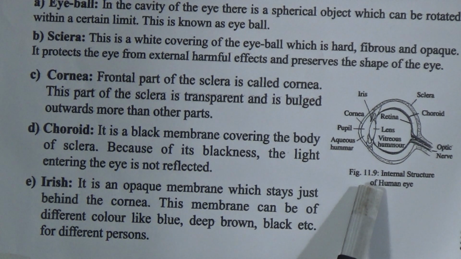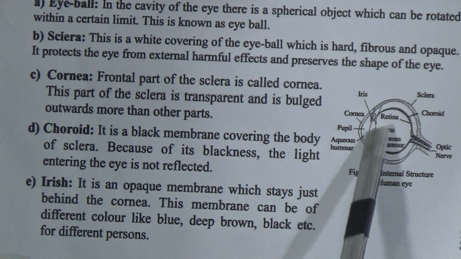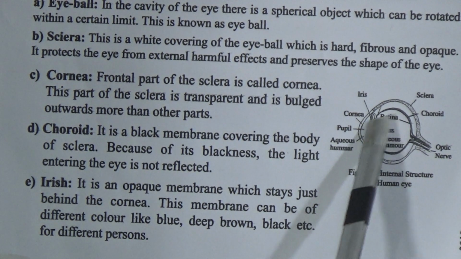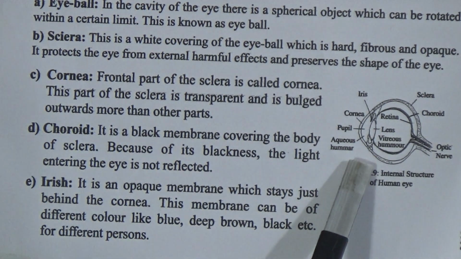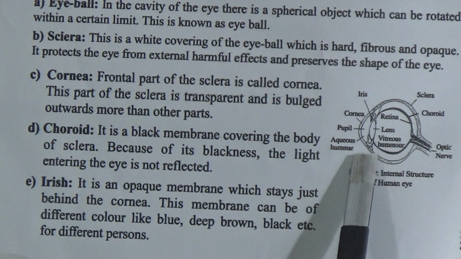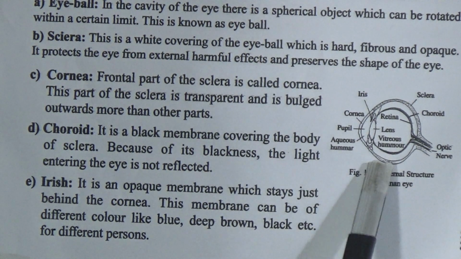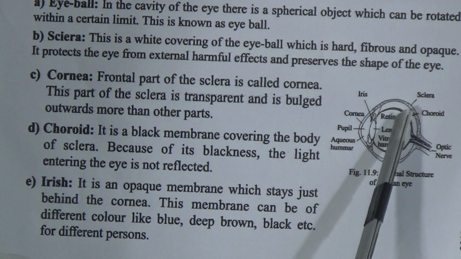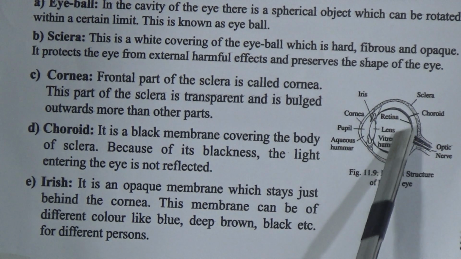Now come to the lens. This is the crystalline convex lens. This lens is known as the crystalline convex lens, and it is made of soft jelly-like material, which is situated behind the cornea.